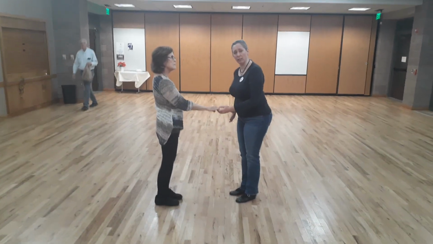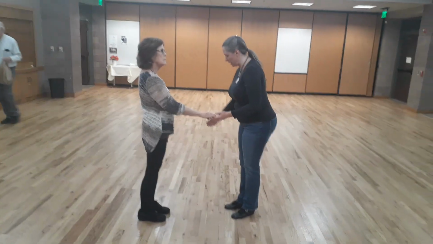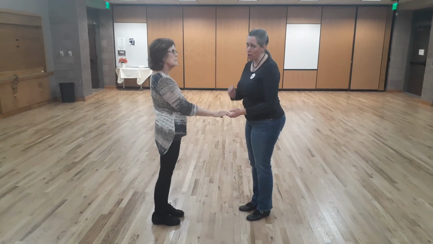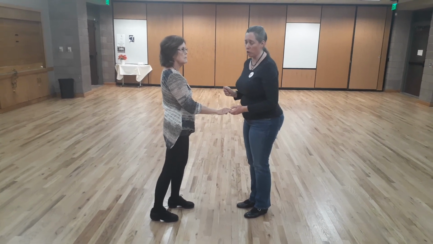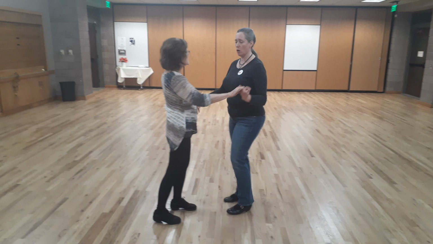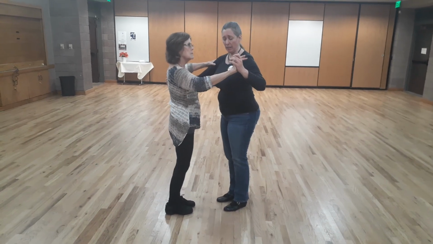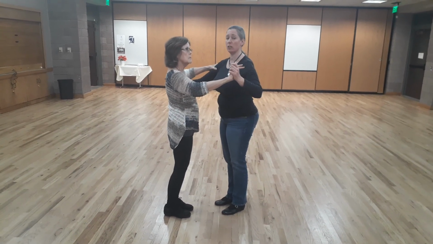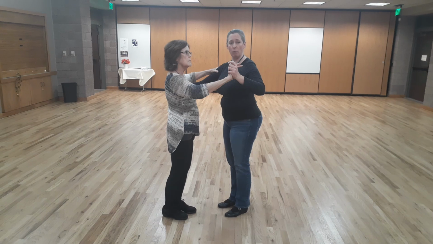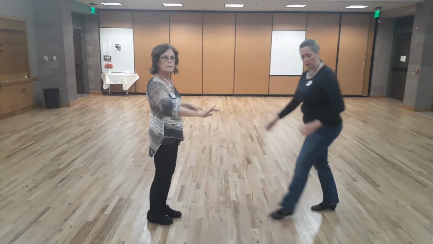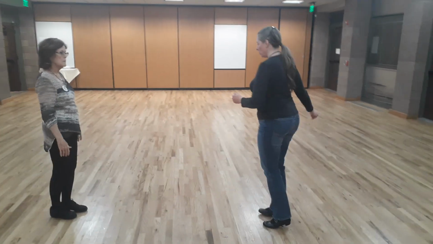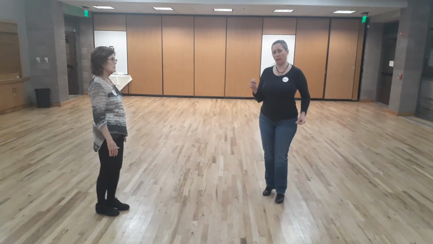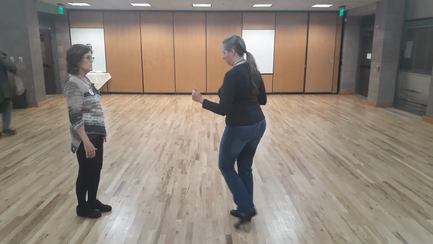So one of the things that you'll notice here is that the lead is moving a little bit diagonally forward each time, a little bit each time, not a whole ton. If you take a big diagonal, you're really going to make your follow work too hard. And the follow is going a little bit back and using that 2-3 to kind of fudge her way back. So let me do my move real quick. Here we go. I'm just going about this far. Not really taking a big step.